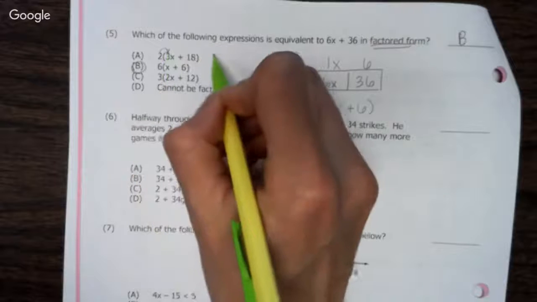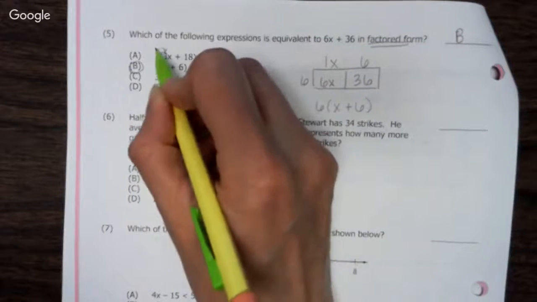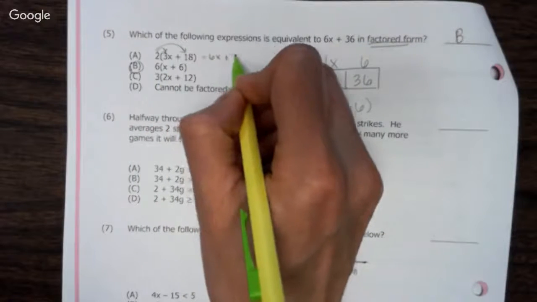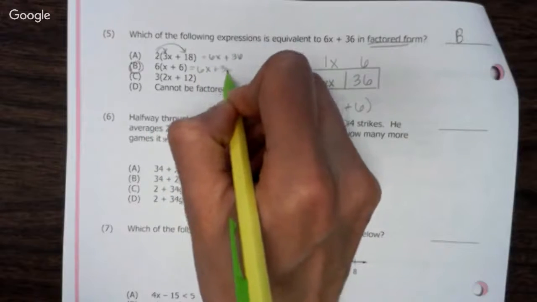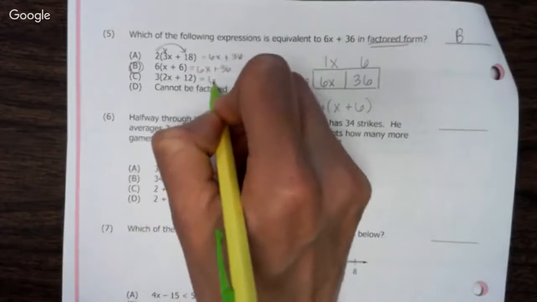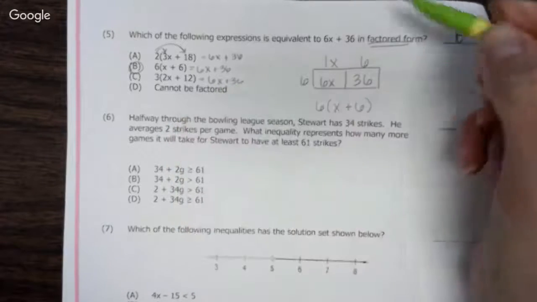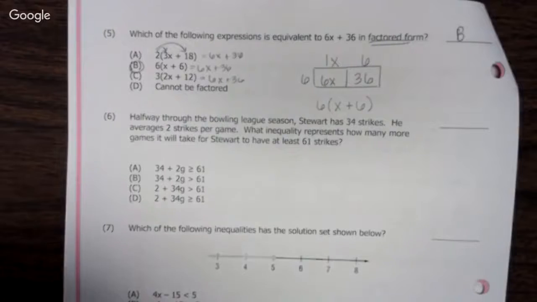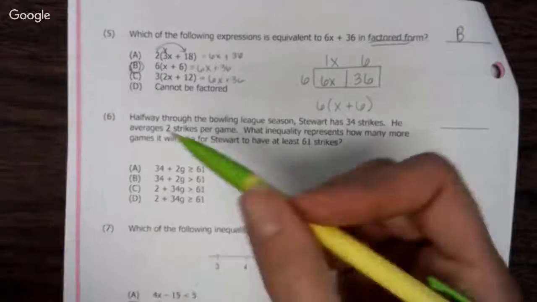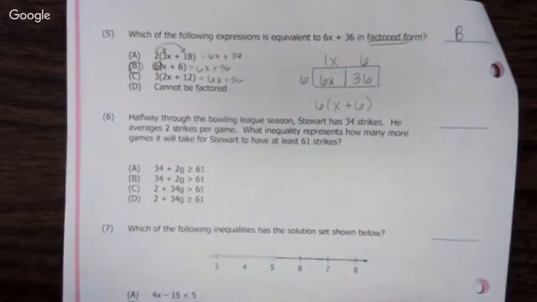Now, if I distribute 2 times 3x, I get 6x, and 2 times 18 is 36. This would be 6x plus 36. This one would be 6x plus 36. Now, they're all 6x plus 36, so why did I choose B? Well, I chose B because this 6 is the greatest common factor. So when it's in factored form, that number on the outside has to be the greatest common factor.